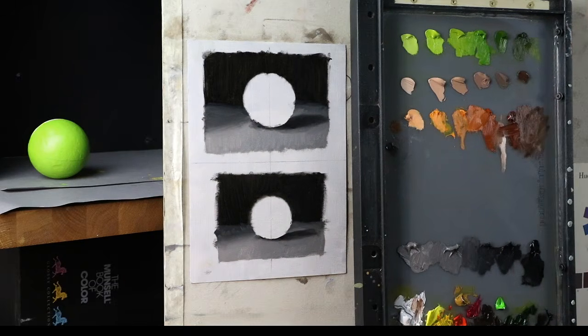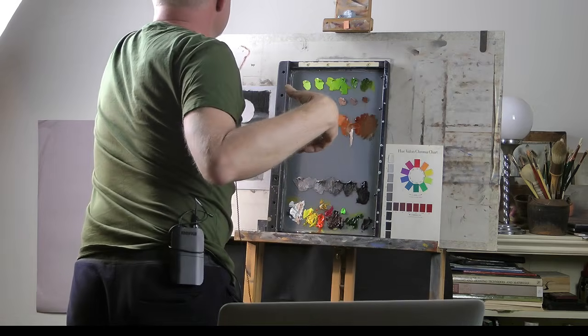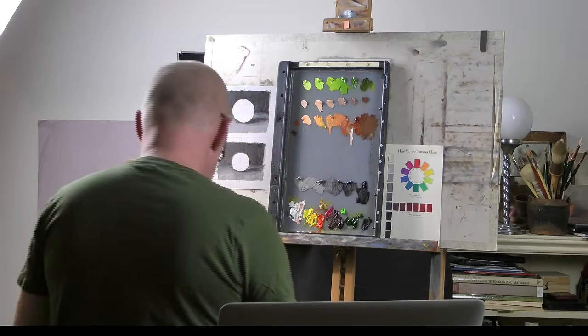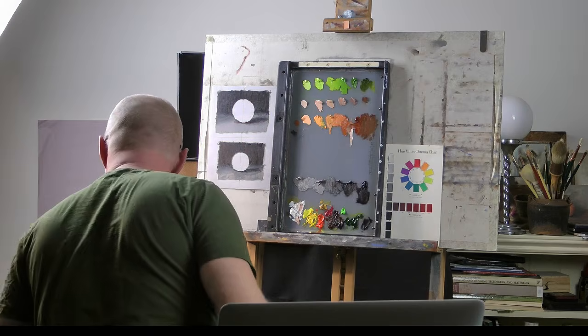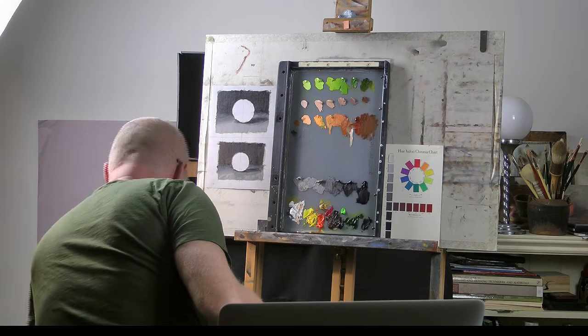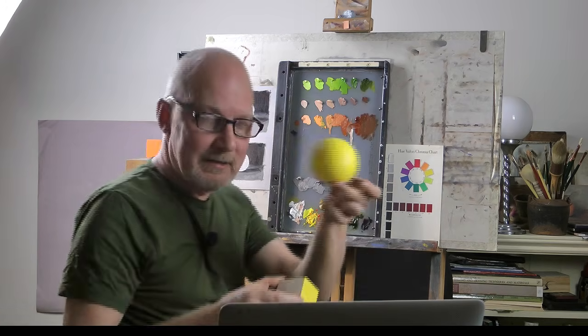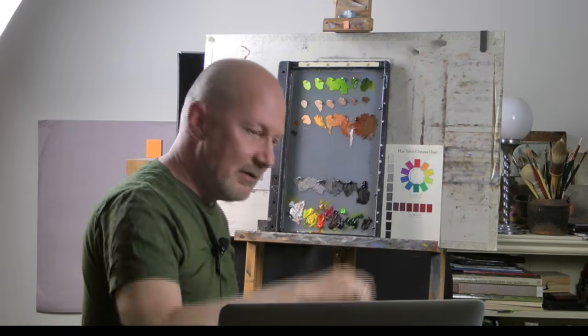Let me just quickly go back onto the main camera for a second. I want to show you something here. Now here is a yellow sphere, okay? And it's something that you hear an awful lot.